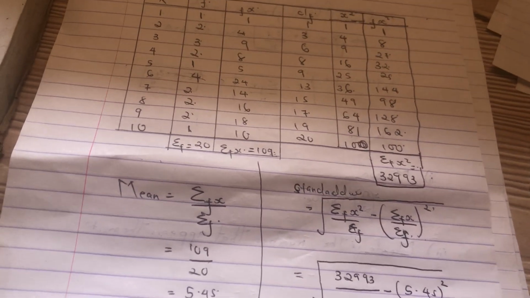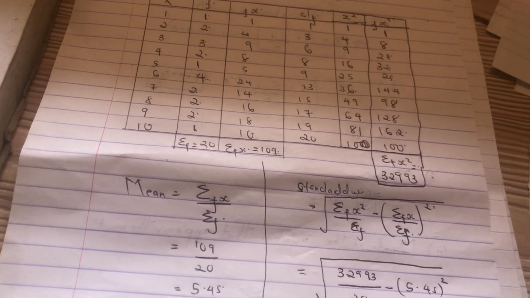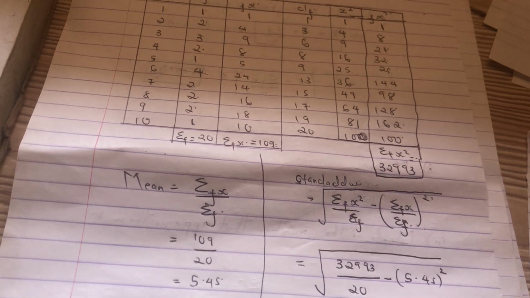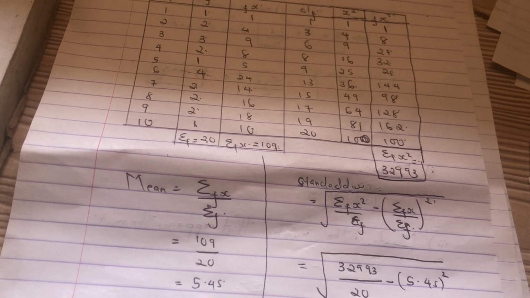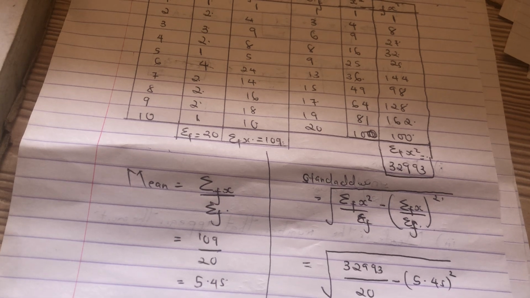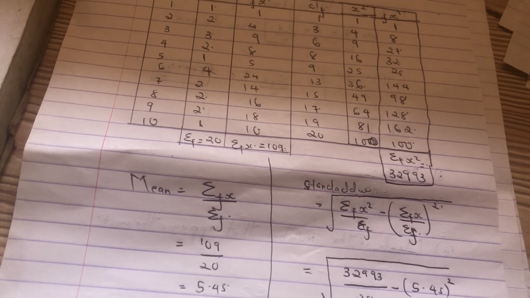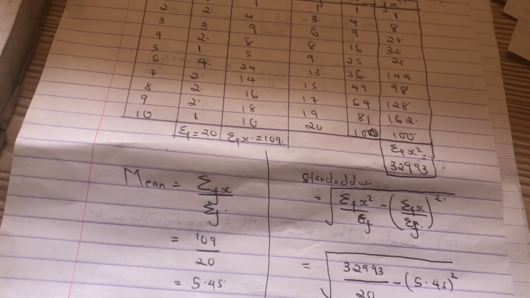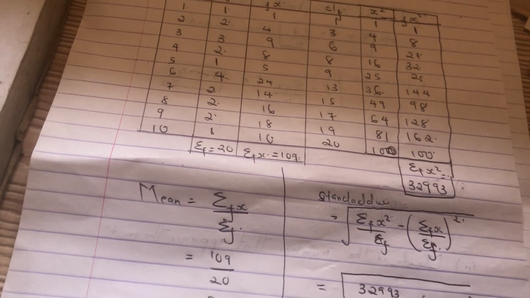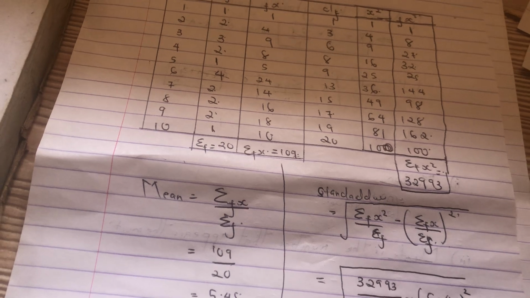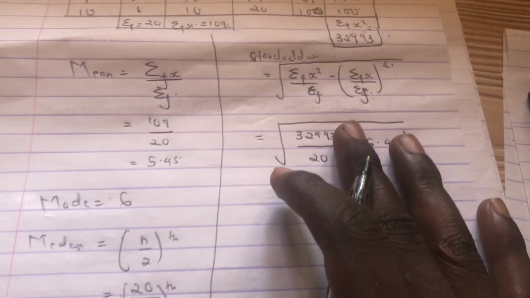All together, when you get this, 5.45 squared, and then take the square root of the answer, this leaves us with 40.24 as our standard deviation.